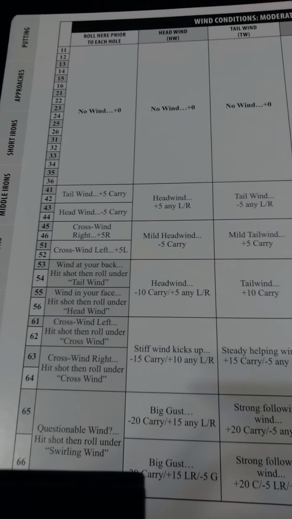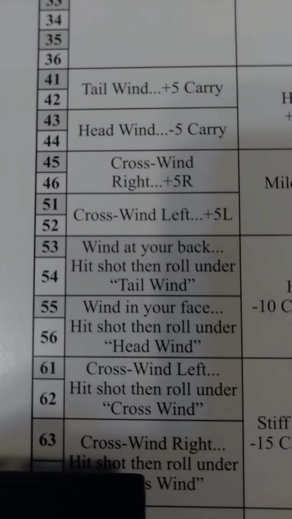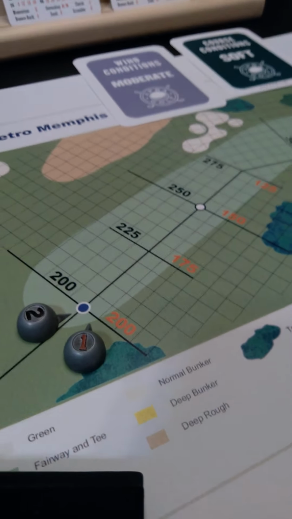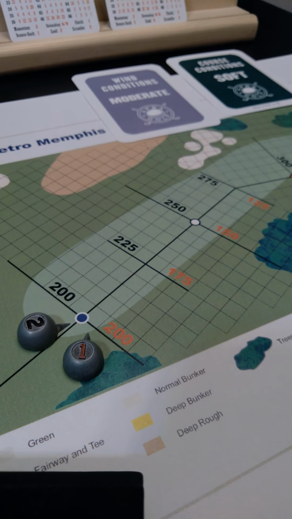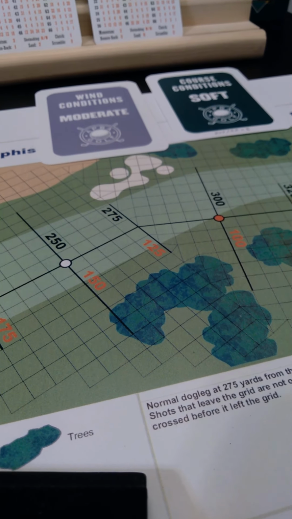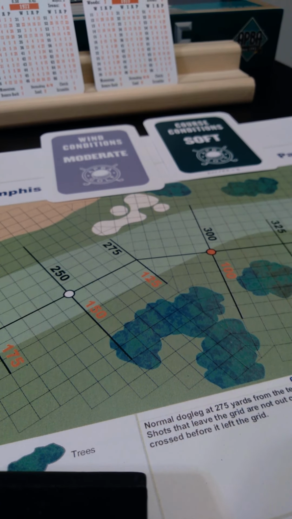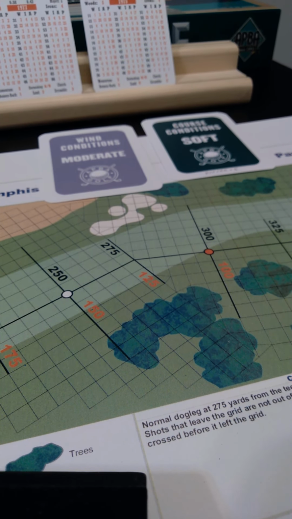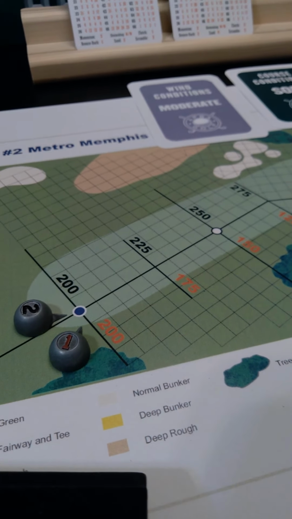So let's take a look, and we're going to roll for the wind, and we get a 55, and a 55 is wind in your face. Hit the shot and then roll under headwind. Why would we roll under headwind if we know it's in our face? Well, that's because wind is variant. And we have a general idea that there's a headwind or wind into our face, but we don't know how much. You often see golfers throwing up grass into the air, and you see them looking at the flags around the green and into the trees and the branches to see what the wind's doing, but they never know for sure until they hit their shot.